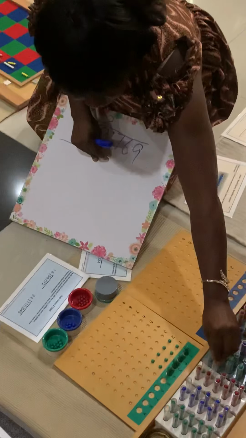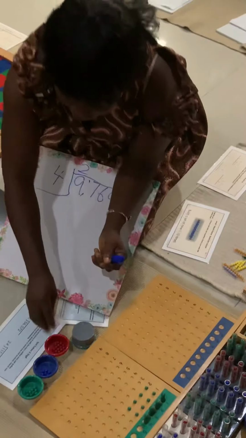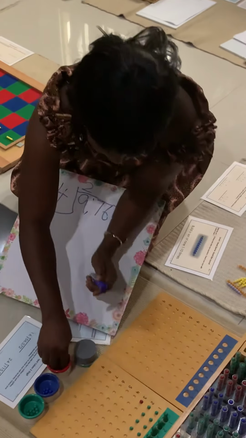And I continue with the work again. I begin to share. I continue sharing again. See how many times I will go.